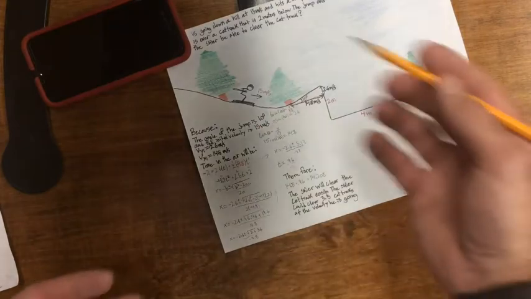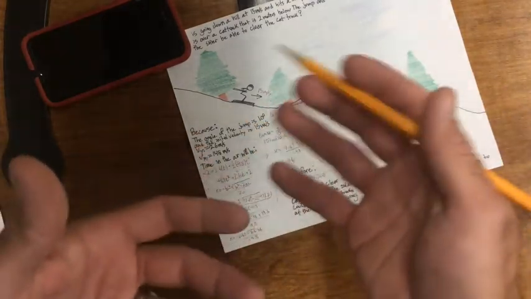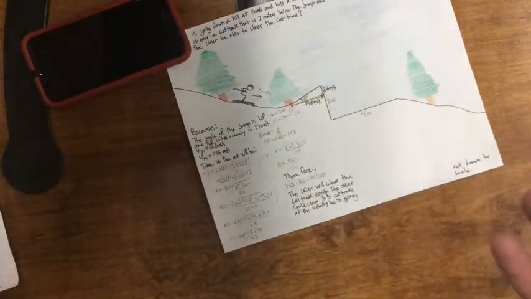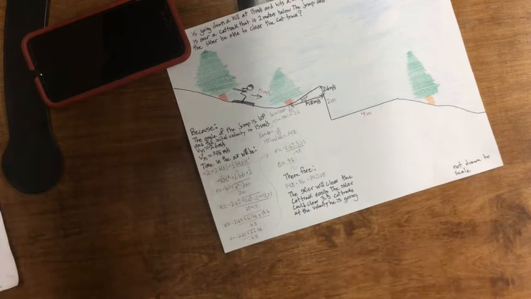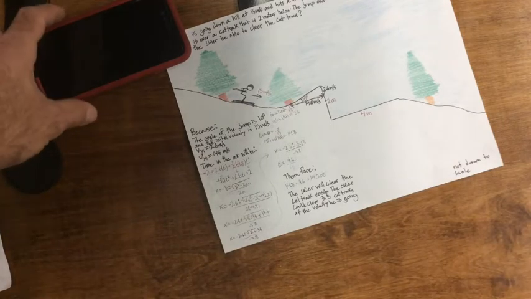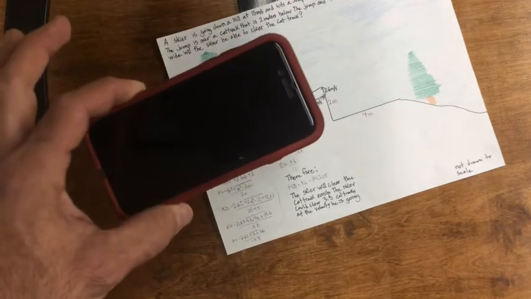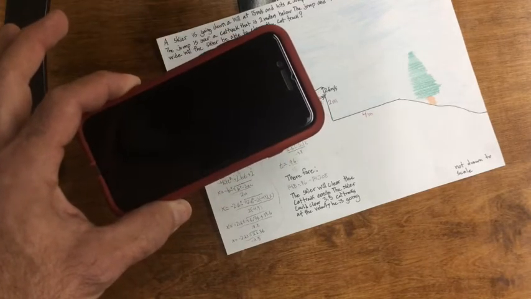Or maybe it's more like complex artwork and words and math. How do we get these things turned into Schoology is the question we're addressing. The key is simply the camera on your cell phone.